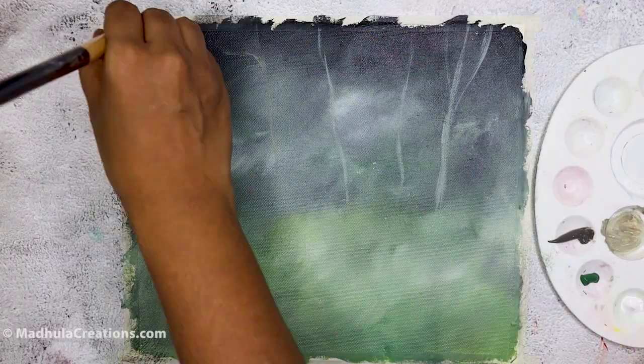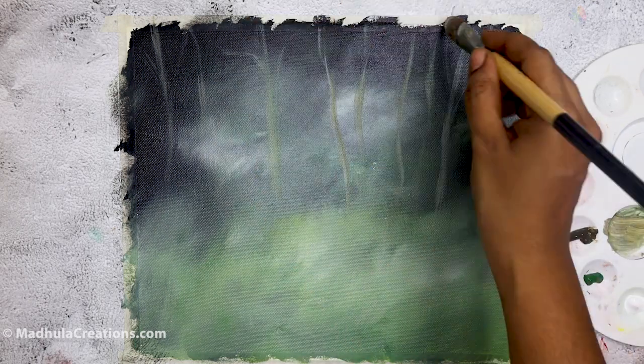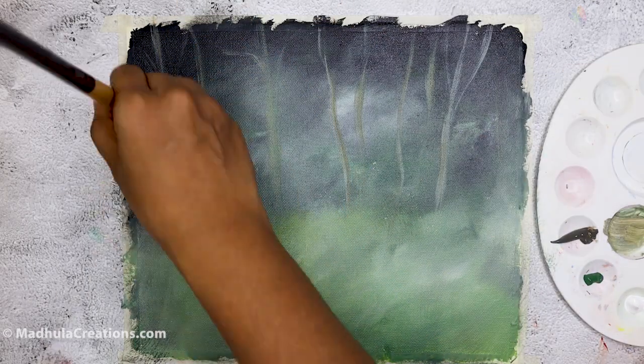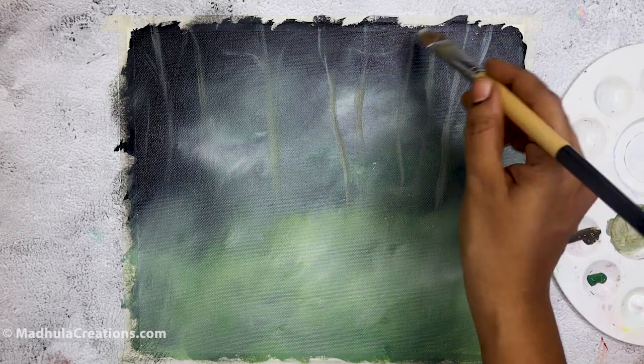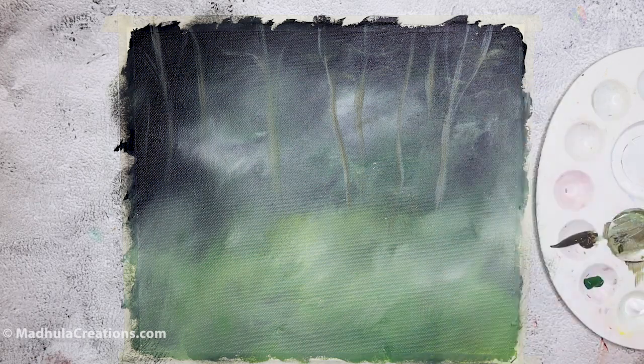Imagine stepping into an ancient forest where the air is thick and mystic. It's a dense forest without much sunlight, so let's create some trees here. I'm using sap green and white to just show some trees in the background.